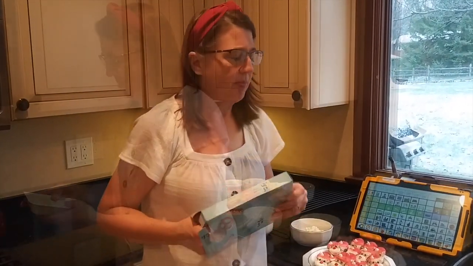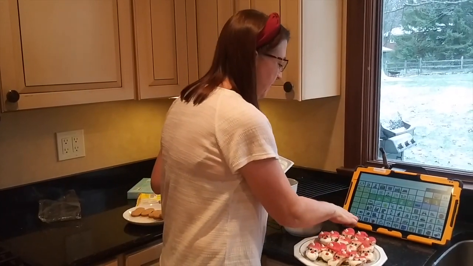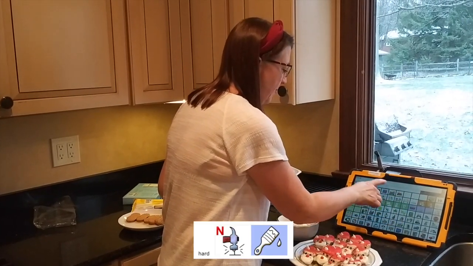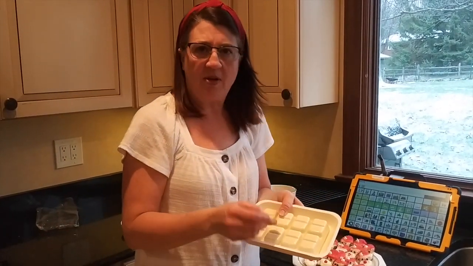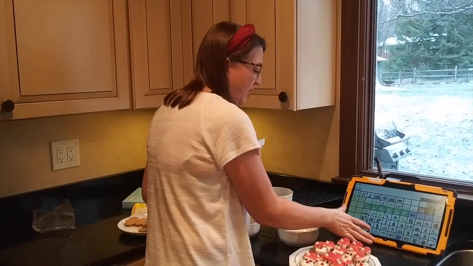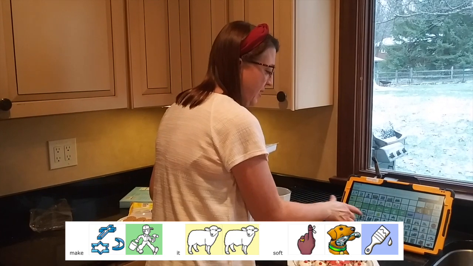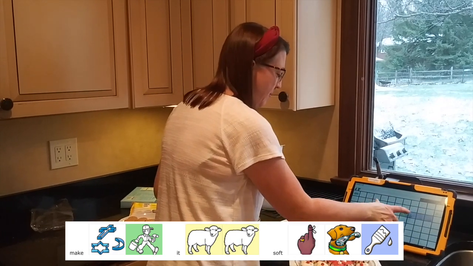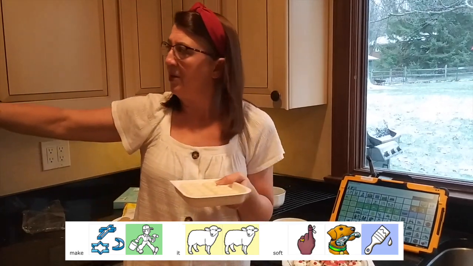Once you have everything out, the first thing that we need to do is get our chocolate ready to dip. This chocolate is really hard. Hard. And so if I try to dip the cookie, it won't work. So I need to make it soft. Soft. Make it soft.